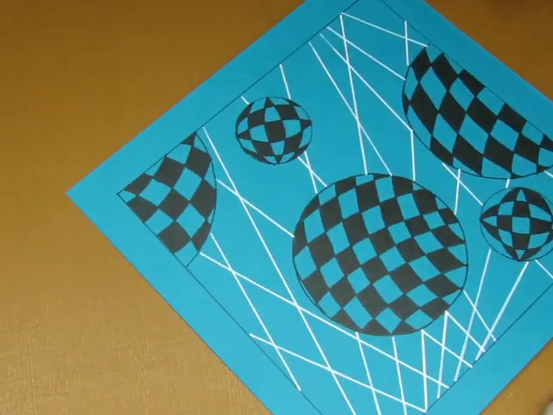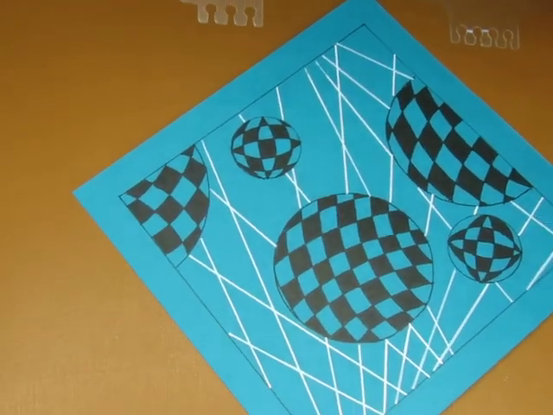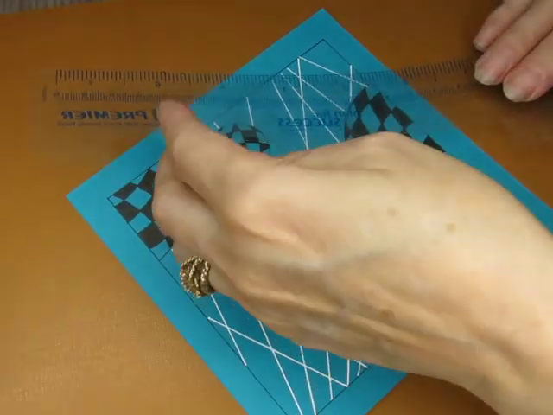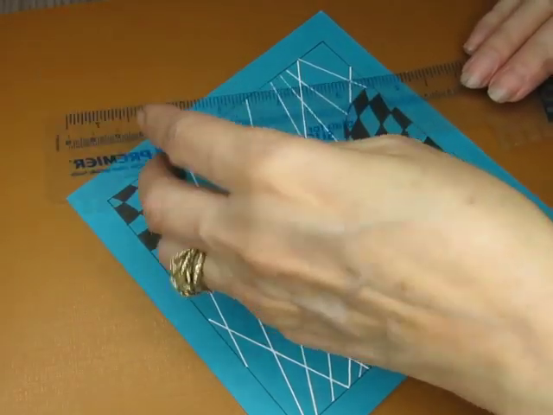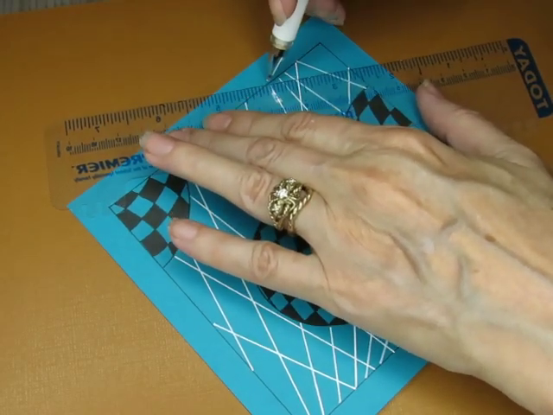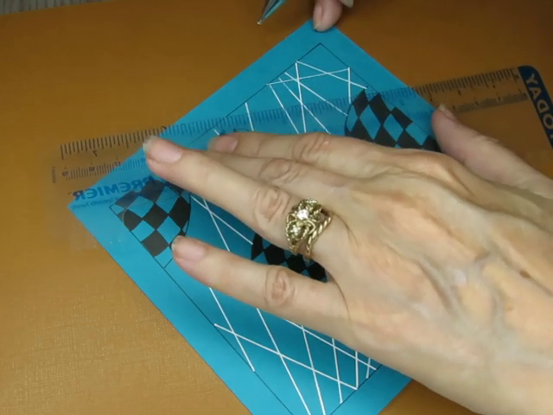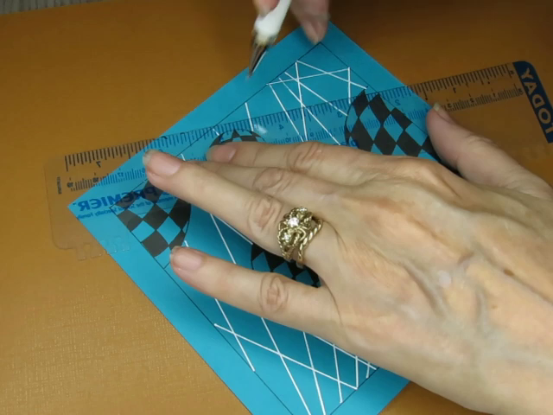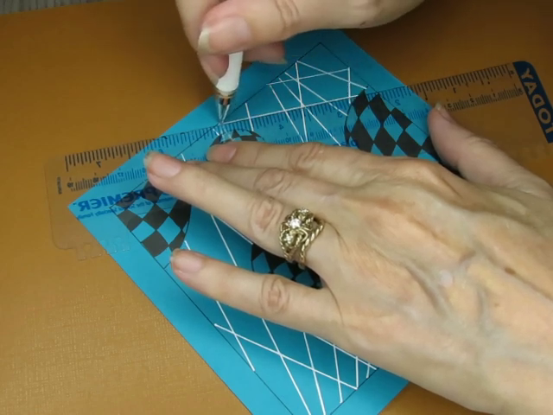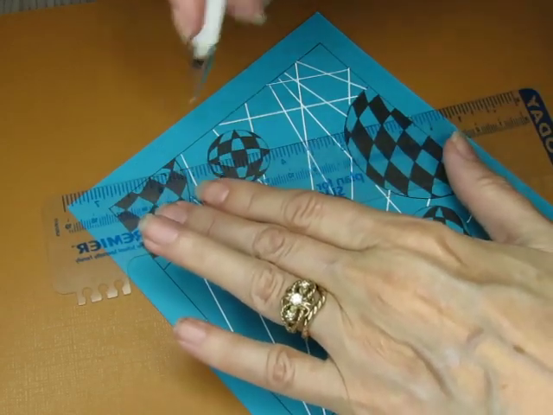I feel like I need some more lines going this other way. Like that's not enough. So let's go this way. Make sort of triangular shapes. Rectangular or triangular.